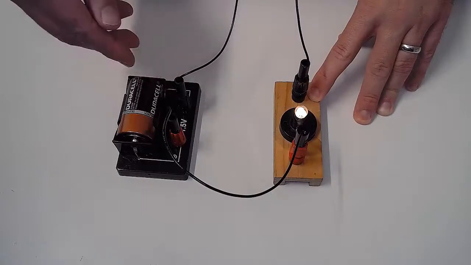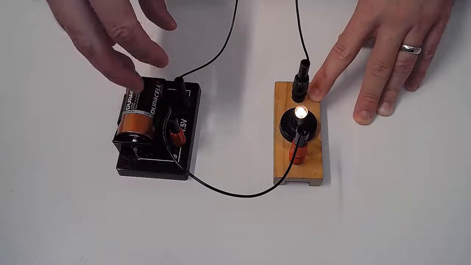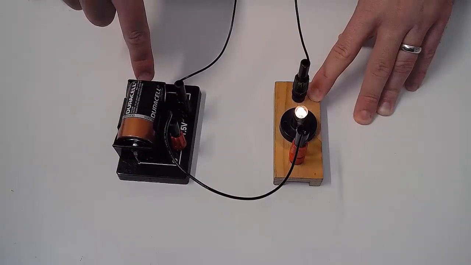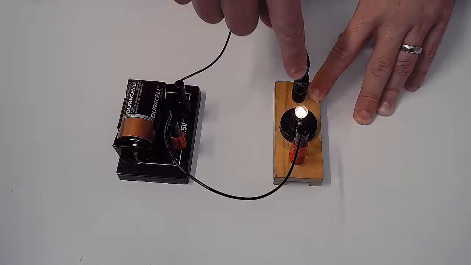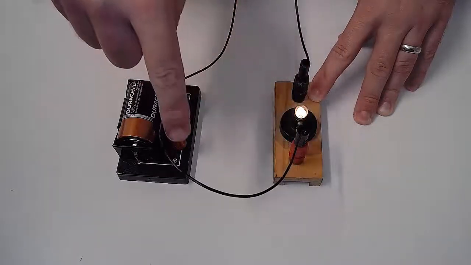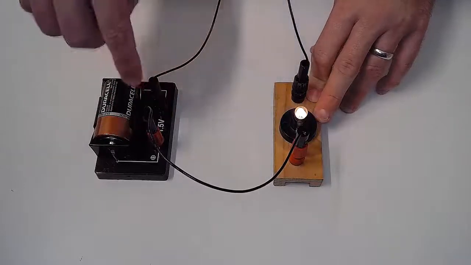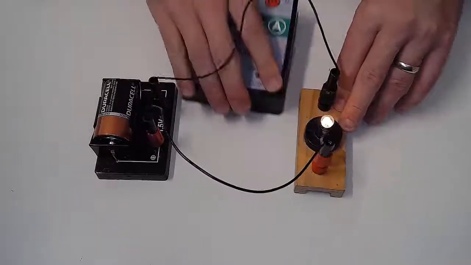But in reality, remember, it's not the positively charged particles that are moving, it's the electrons, and they're actually starting at the negative end and flowing in a clockwise direction here. And if I wanted to figure out exactly how much current is moving in this circuit, I can use what's called an ammeter. So this is an ammeter here.